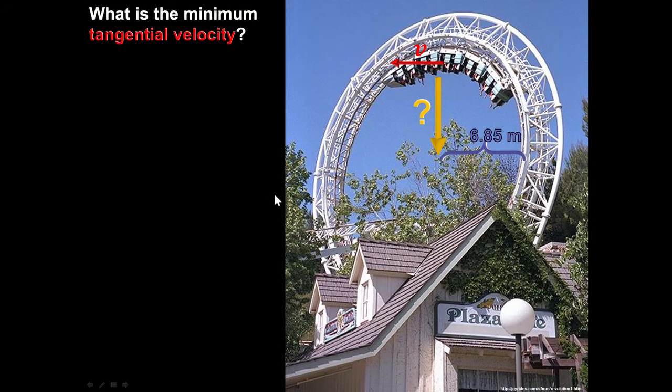We did this problem in the last video where you go up and around in the roller coaster here and you don't fall out of your seat, and we had to calculate what was the minimum tangential velocity. Well, where do we begin? If you can identify that in this particular problem the centripetal acceleration equals the acceleration of gravity, that's where you start.